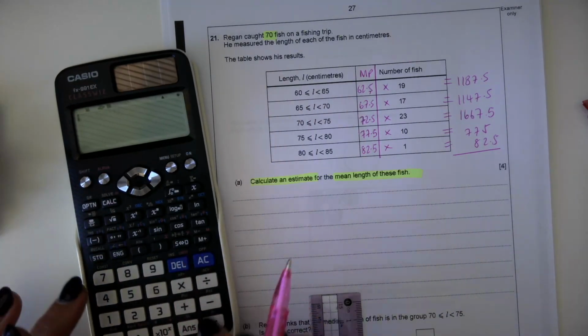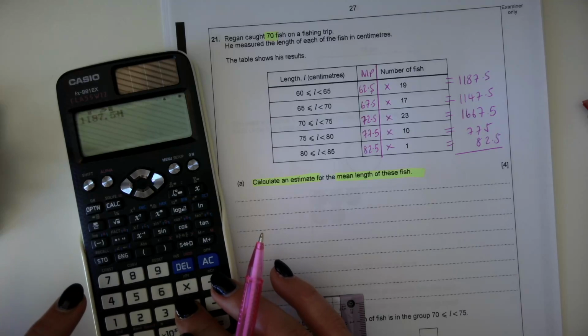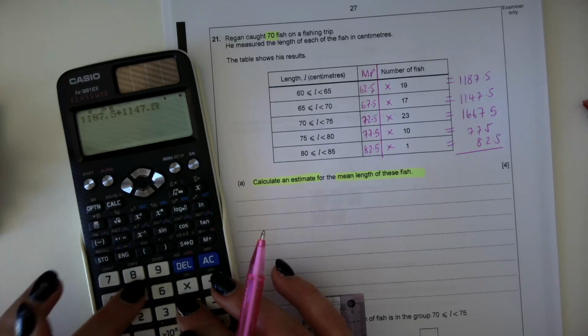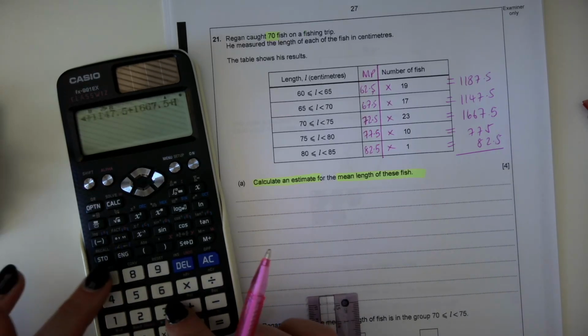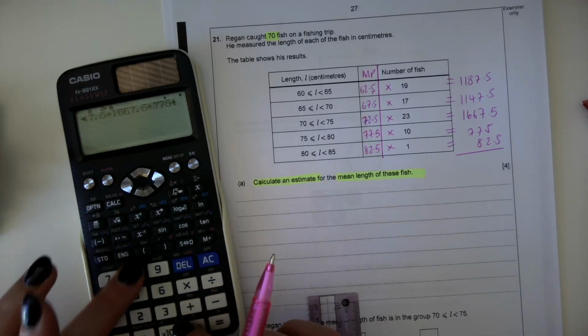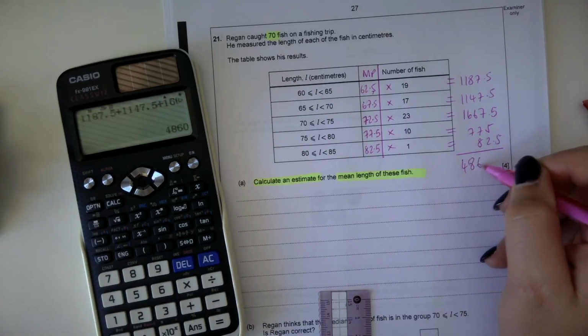So we've got a new frequency midpoint total. So that's 4,860.